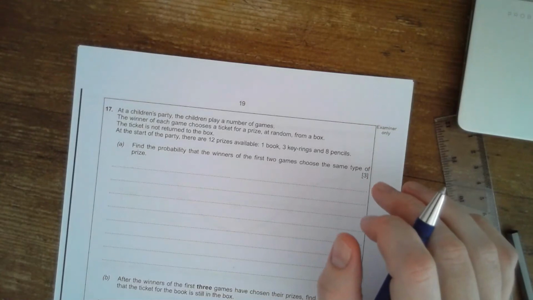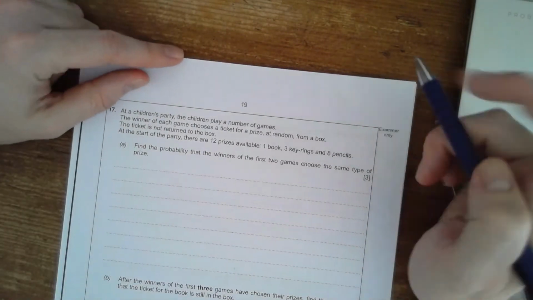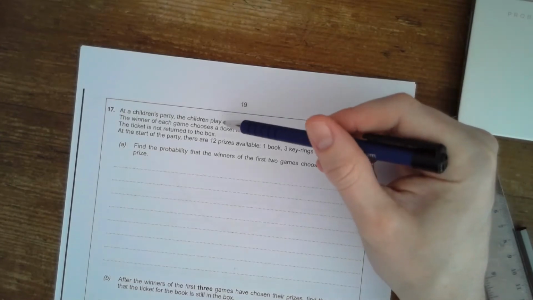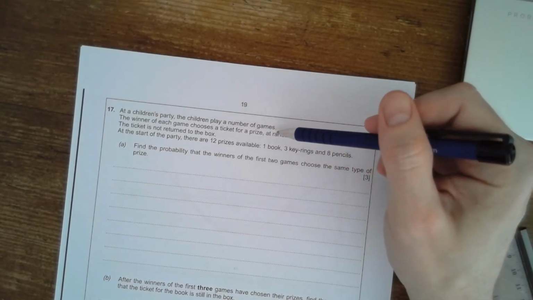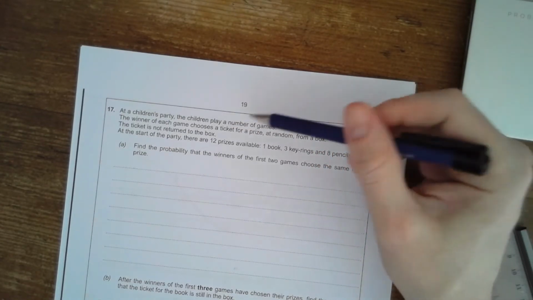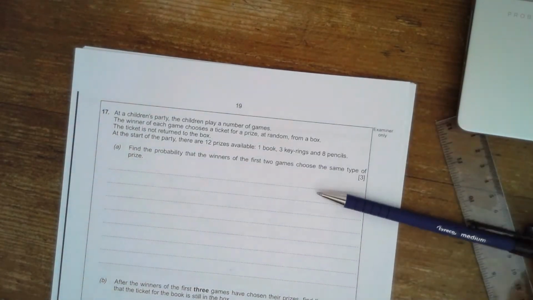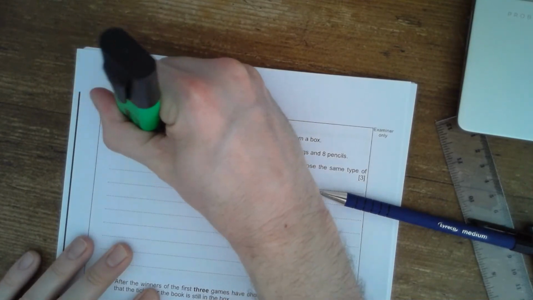Question 17 says, at a children's party, the children play a number of games. The winner of each game chooses a ticket for a prize at random from a box. The ticket is not returned to the box. Okay, now that's really important. They usually bold that for you. Okay, the ticket was not returned to the box.